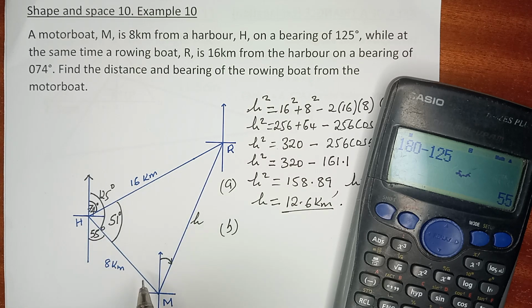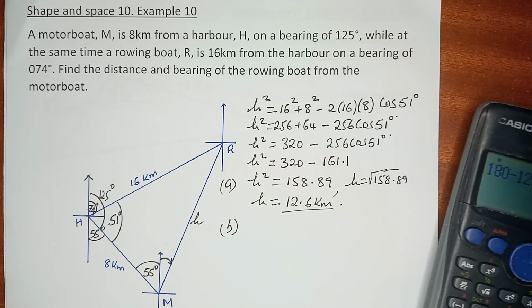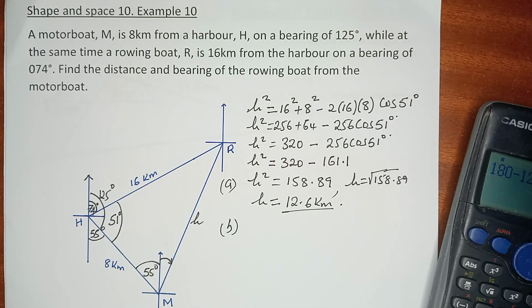Because this angle is in the alternate position, it is also 55 degrees. If we find the value of the whole angle, we can subtract 55 from it and be left with our value of x degrees.